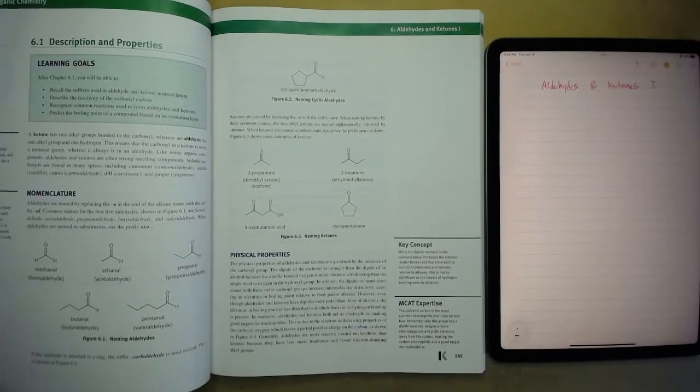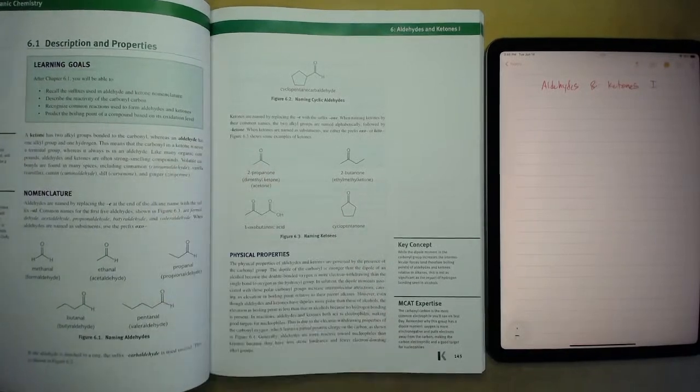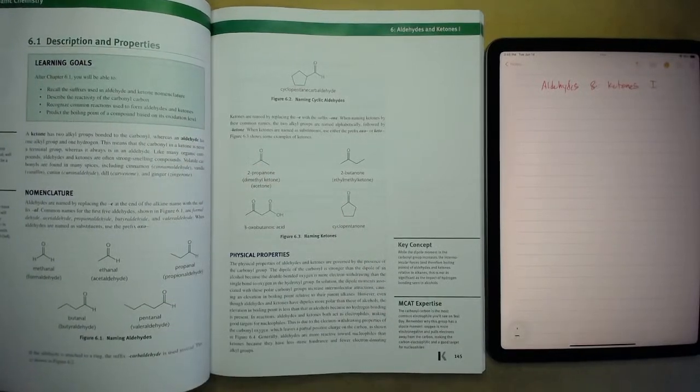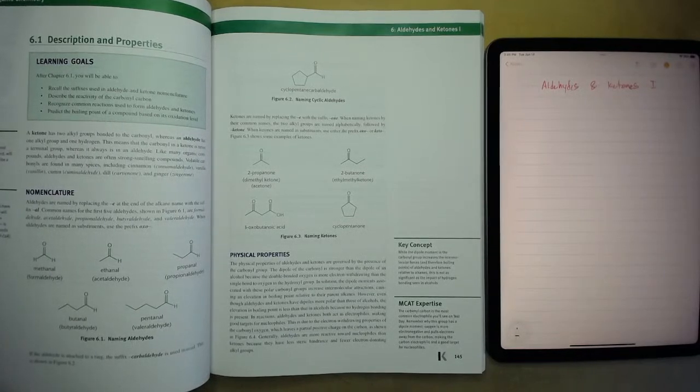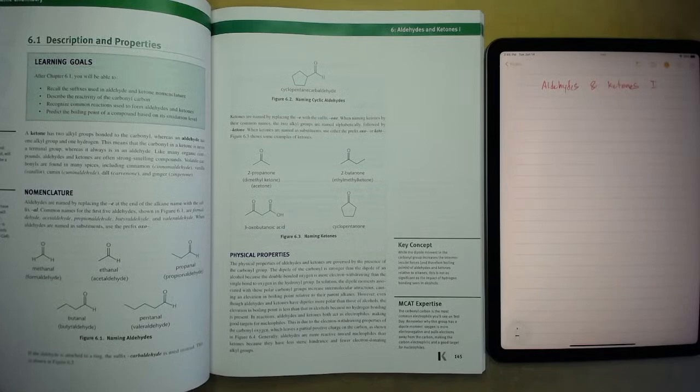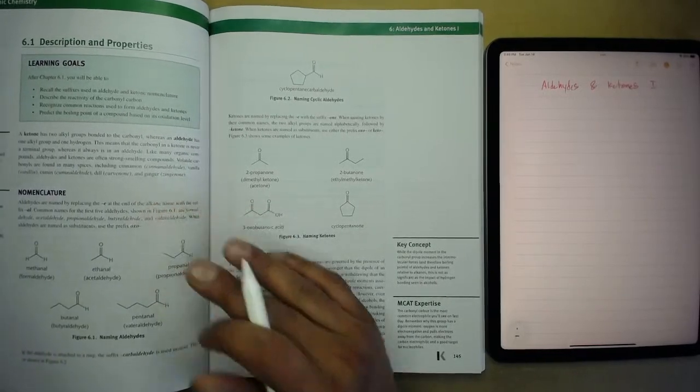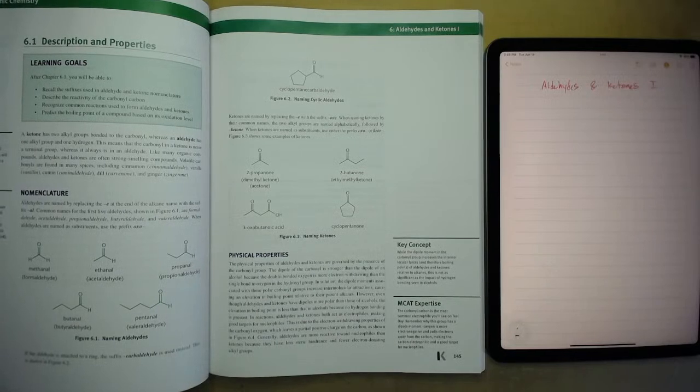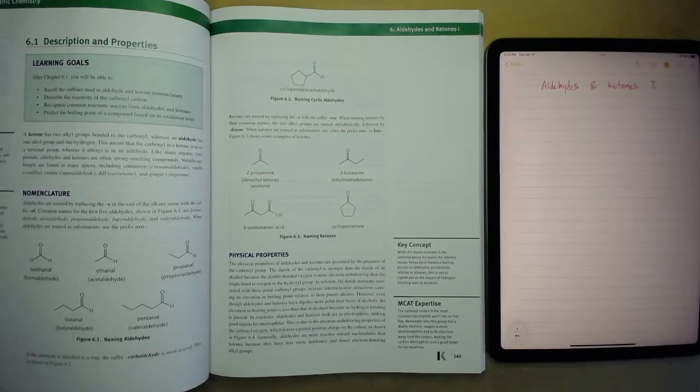A ketone has two alkyl groups bonded to the carbonyl, whereas an aldehyde has one alkyl group and one hydrogen. This means that the carbonyl in a ketone is never a terminal group, whereas it is always in an aldehyde. Like many organic compounds, aldehydes and ketones are often strong-smelling compounds.